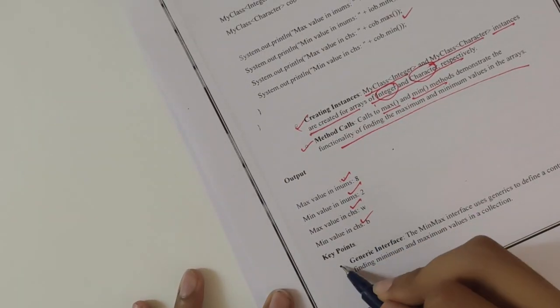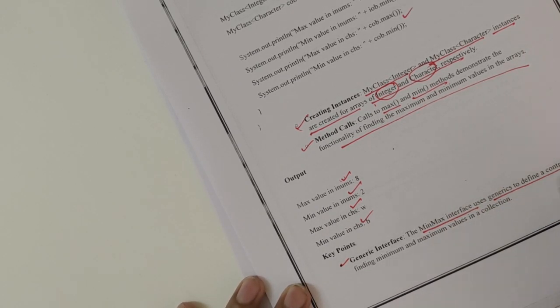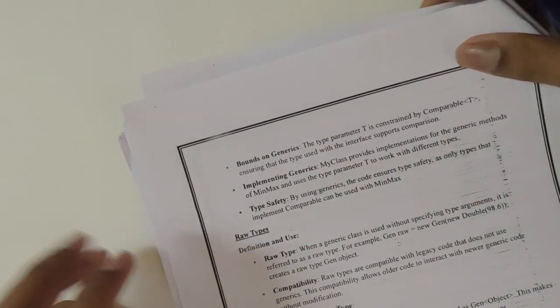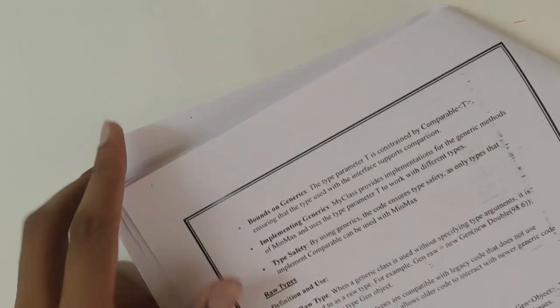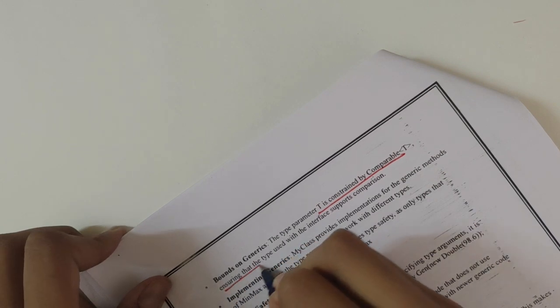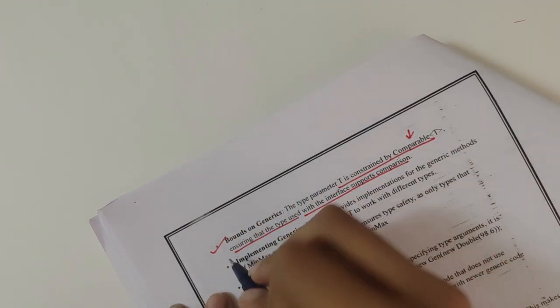So we have certain key points to remember. First, generic interface. What is the generic interface? The MinMax interface uses generics to define the contract for finding the minimum as well as the maximum values. Moving forward, we have the bound on generics. What is this bound on generics? The type parameter T is always constrained by Comparable<T>, ensuring that the type used by the interface supports comparison. Obviously, we are using this Comparable<T> interface, which means it should support the comparison.